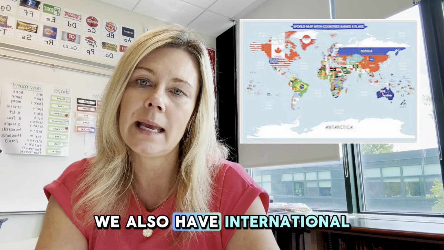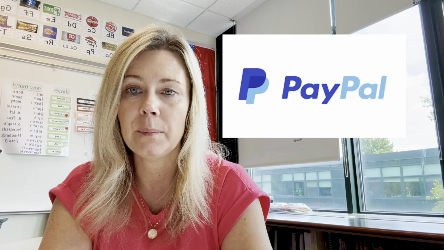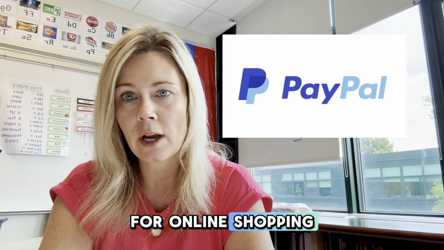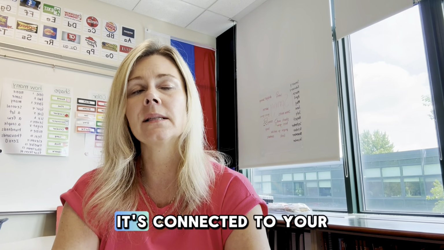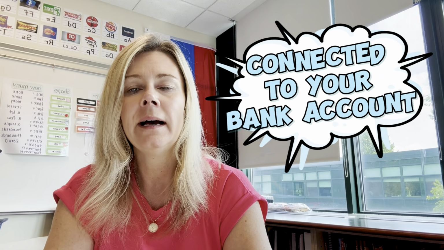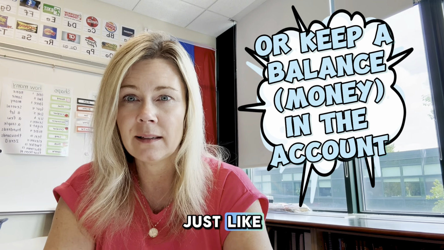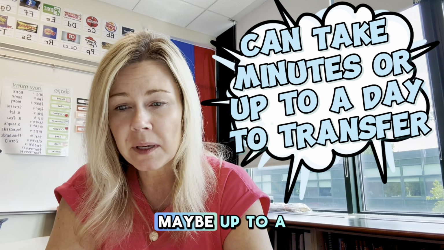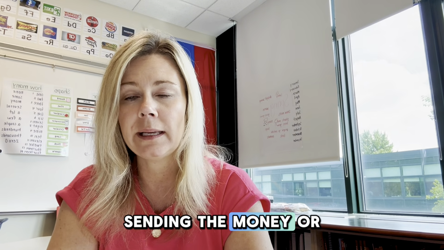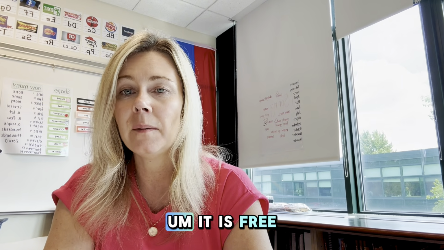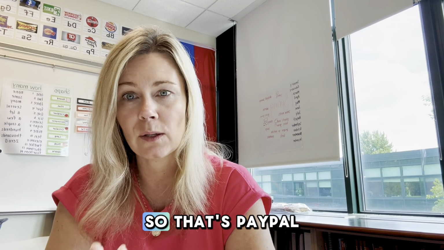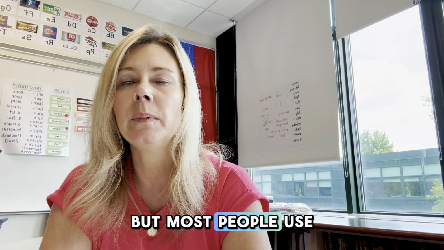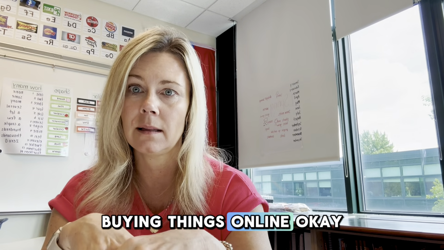We also have international ways of sending and receiving money. And so one of them is PayPal. PayPal is mostly used for online shopping. You can also send money that way. It is worldwide. It's connected to your bank account or your bank card, or you can keep a balance in it, just like Venmo or Cash App. It can take minutes to transfer money, maybe up to a day, depending on where you're sending the money or buying the thing from. It is free unless you're using it as a business, right? So that's PayPal. But most people use that for shopping and buying things online, okay?